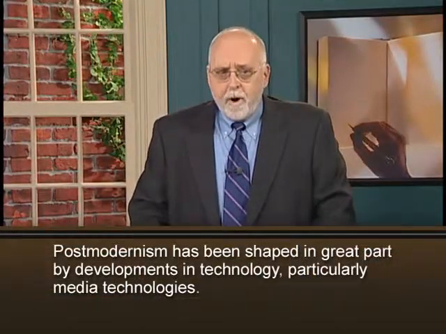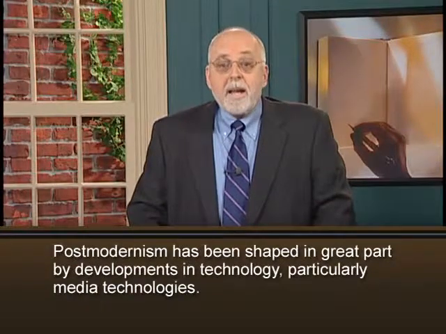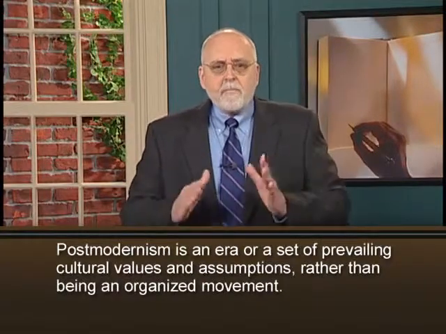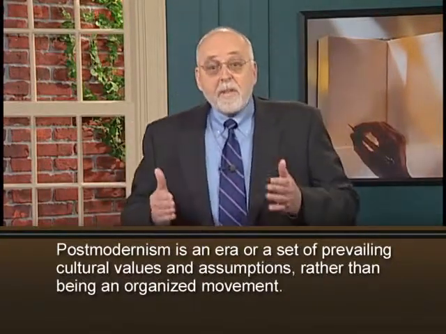Postmodernism would be a subject for a lecture series in its own right, so I mention it only briefly and in passing here. But I want to suggest that this cultural dominant has also had an impact on language use. Postmodernism has been shaped in great part by developments in technology, particularly media technologies, such as film and television and computers. Unlike modernism or romanticism, postmodernism is an era or a set of prevailing cultural values and assumptions rather than being an organized movement. In fact, it's not even a monolithic set of beliefs or attitudes, but a combination of trends in a broad range of areas, including art, literature, architecture, pop culture, and many other endeavors that reflect the time in which they unfold.